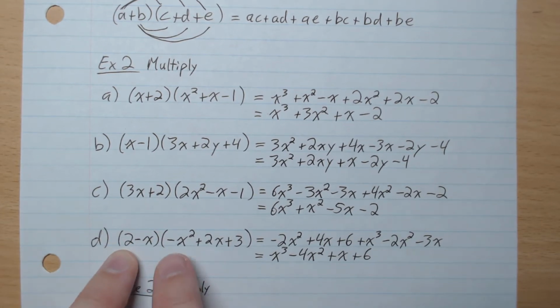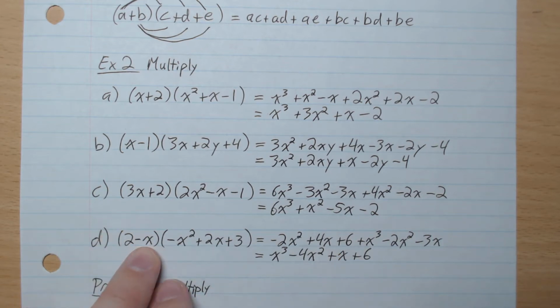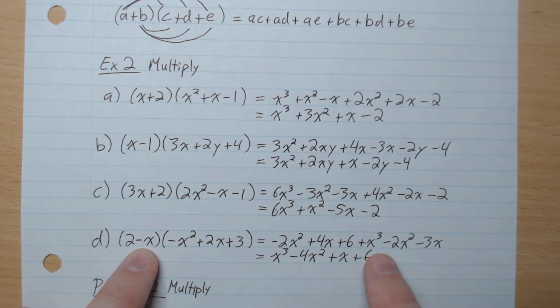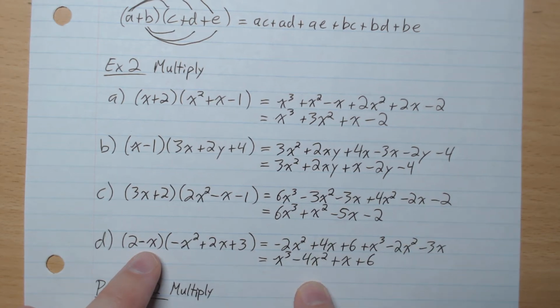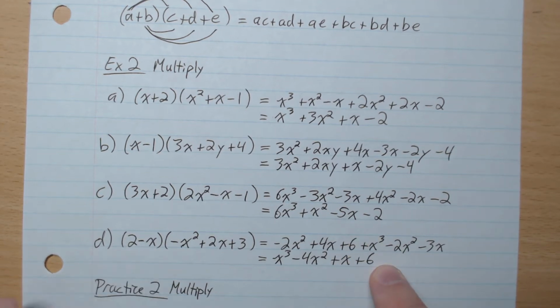D, 2 times negative x squared, negative 2x squared. 2 times 2x, 4x. 2 times 3, 6. Move the finger over. Negative x times negative x squared is x cubed. Negative x times 2x is negative 2x squared. And negative x times 3, negative 3x. And so now we simplify. We collect like terms. So x cubed, negative 2 minus 2, negative 4x squared. 4x minus 3x is 1x plus 6, like that.